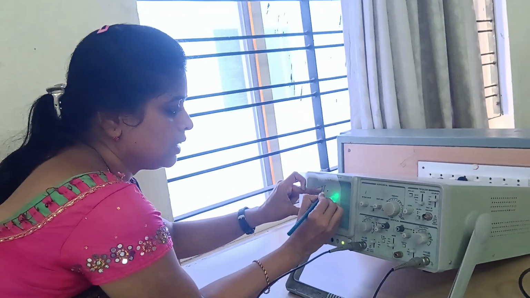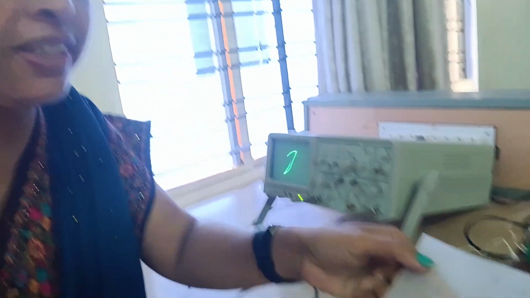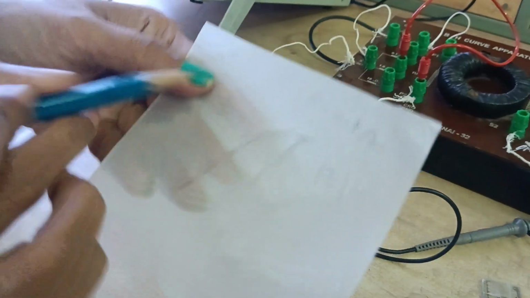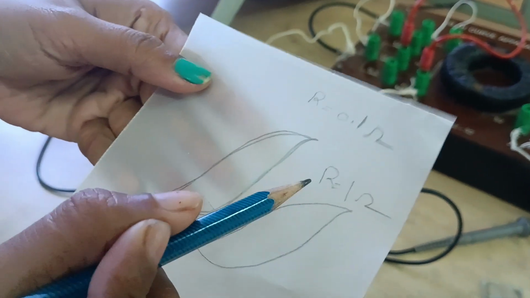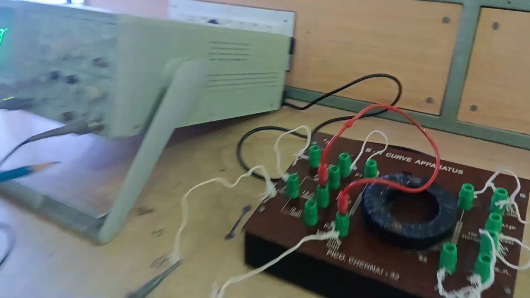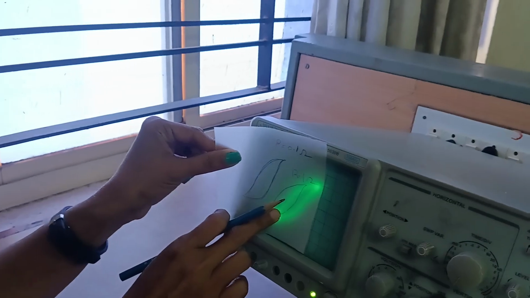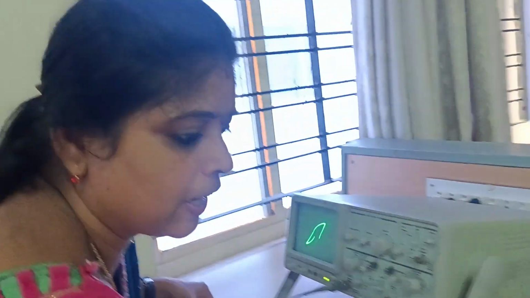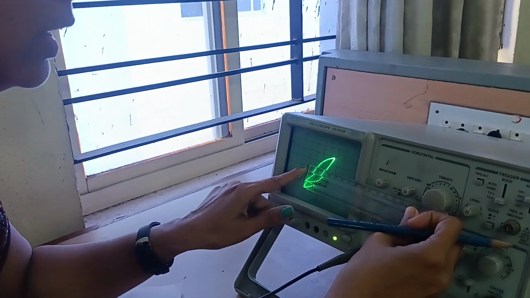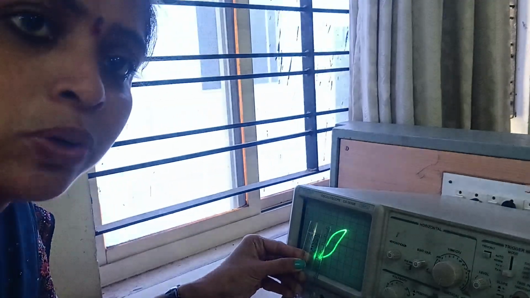For R equals 1 ohms, the BH curve comes like this. For R equals 0.1 ohms, it comes like this. For R equals 1 ohms, the BH curve comes like this. This is the most important thing: first we must draw the BH curve on the trace paper. Then you can take the signal length on the x-axis, for example 2.2, and on the y-axis 3.4.